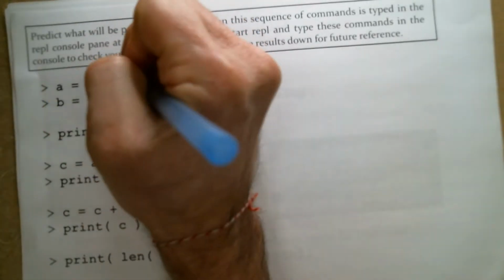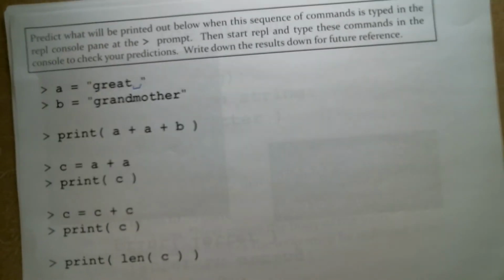Okay. So let's take a look at some more things that we can do and kind of how it's going to work when we've got variables and everything else going on here. So here in a variable, we're putting the word great, and then notice that there is a space after the t there, and that space is part of our string. And then in the variable b, we have the word grandmother, and notice that there's no space inside of that.